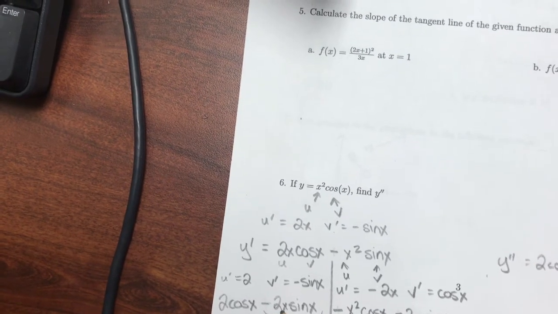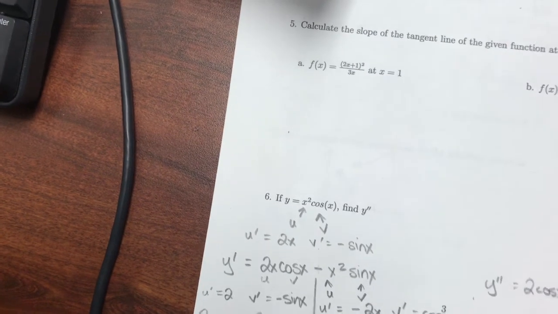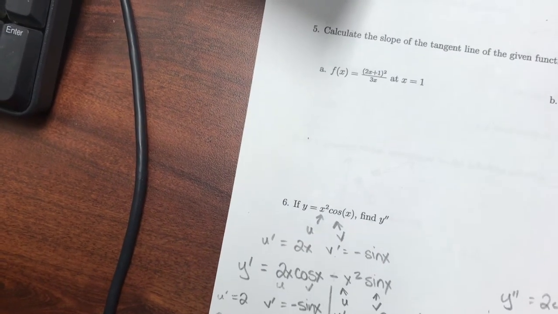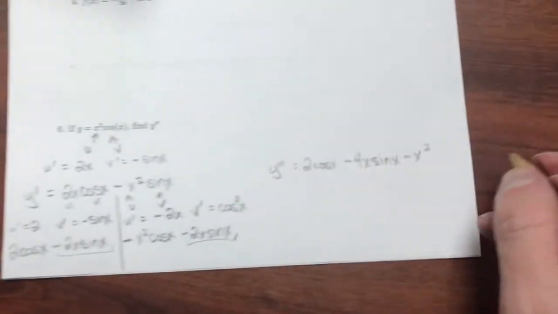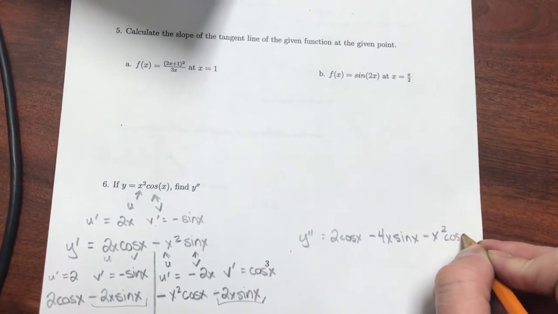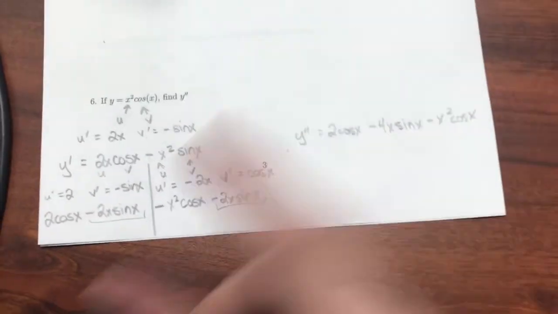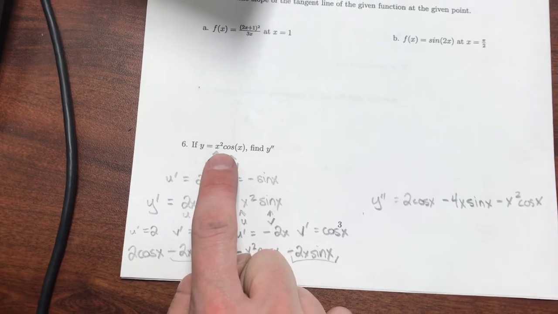I have negative 2x sine x minus 2x sine x, which is negative 4x sine x minus x squared cos x.